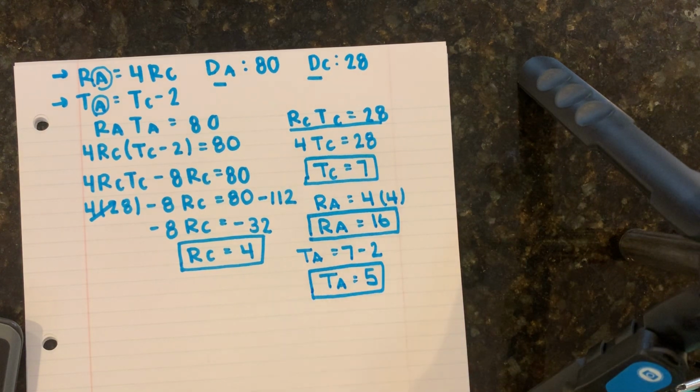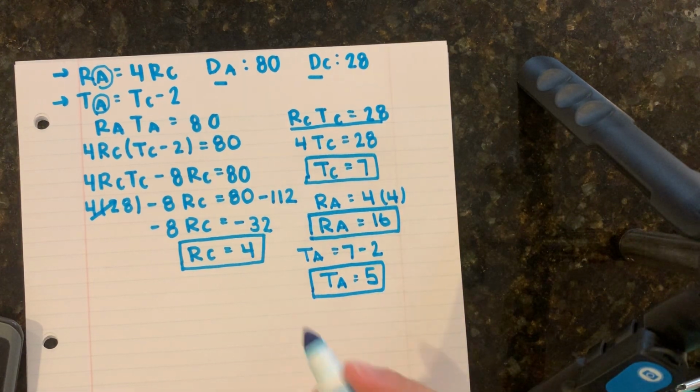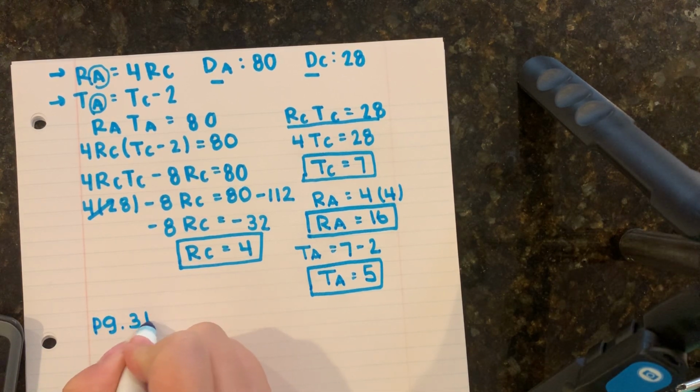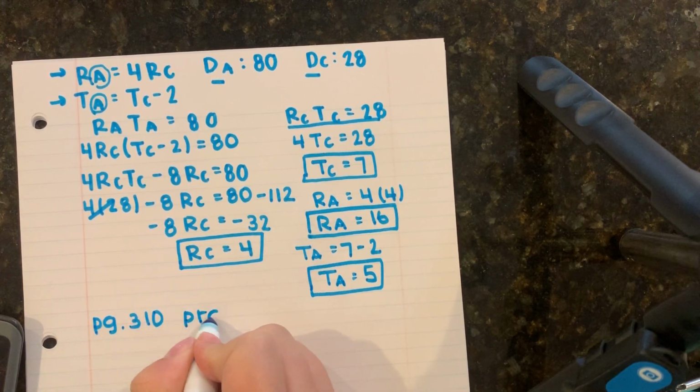So I want you to try this by working on page 310 and do the practice problem.